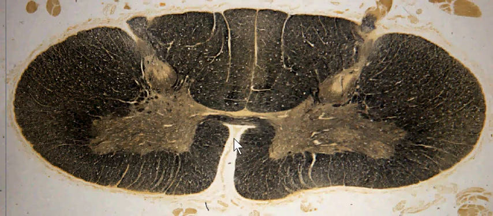The ventral median fissure, the dorsal median sulcus, the dorsal intermediate sulcus, and the entry zone, the dorsolateral sulcus. The posterior columns are carrying vibration, two-point discrimination, and conscious proprioception. The lateral corticospinal tracts are carrying voluntary motor information. The lateral spinothalamic tract is carrying pain and temperature information and crude touch from the body. That's pretty much it for the upper cervical cord.